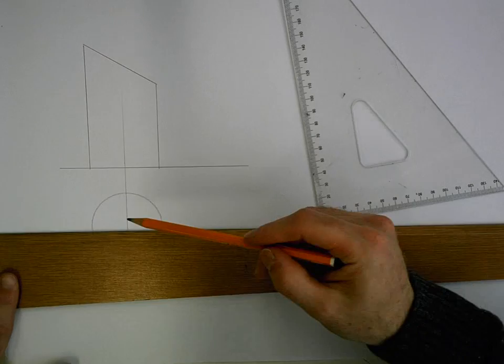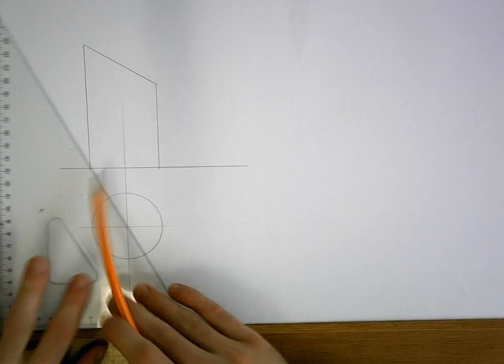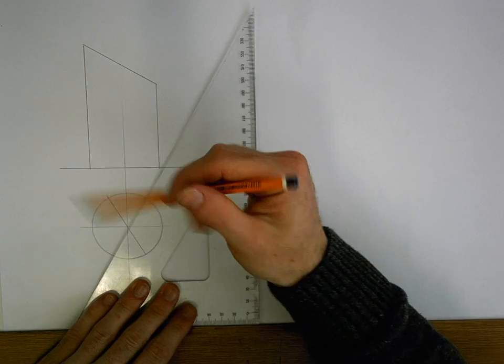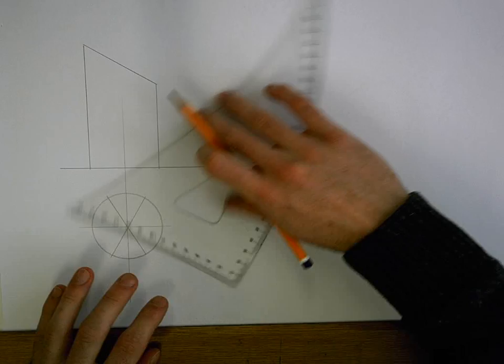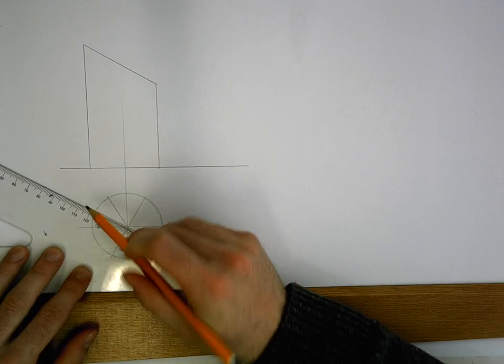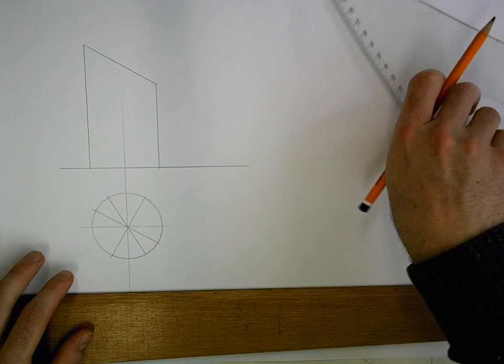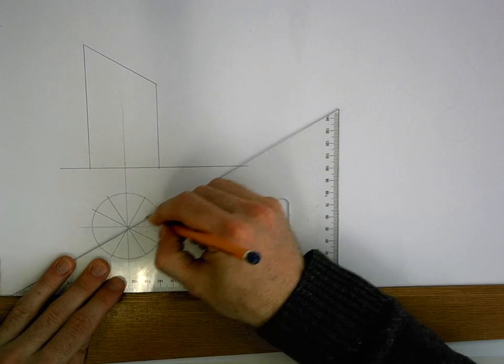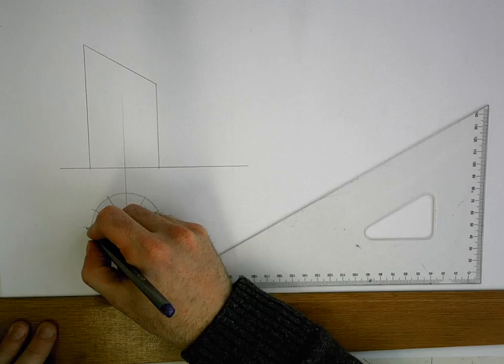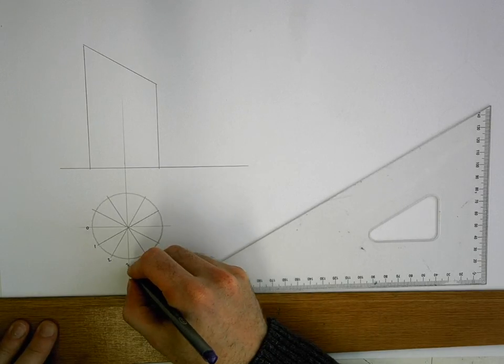If a question like this comes up, the first thing you should be doing is splitting up the plan view of your cylinder into intervals. So you're going to get 12 of those with your 30/60. Now we're going to label those, and then we'll transfer them to our elevation. Okay, so I'll start off 0, go anti-clockwise.